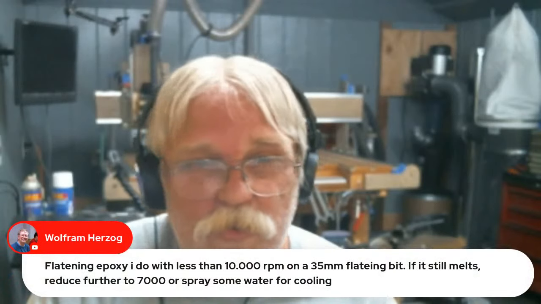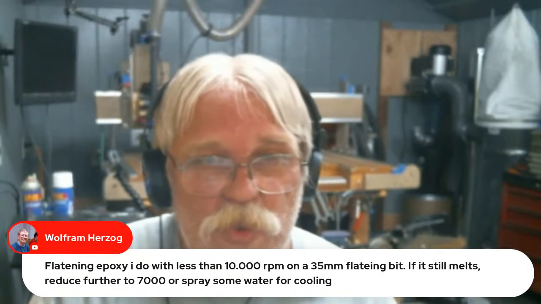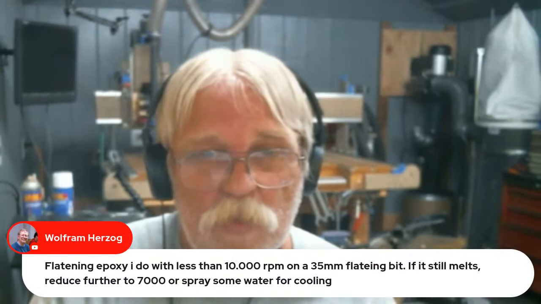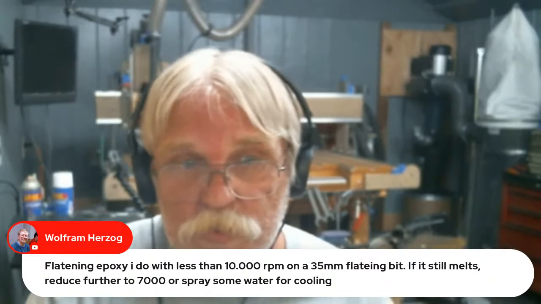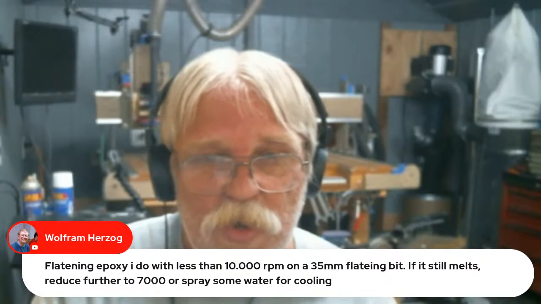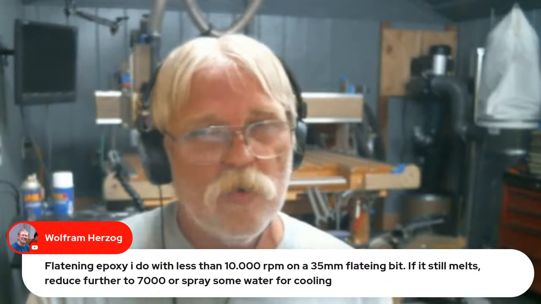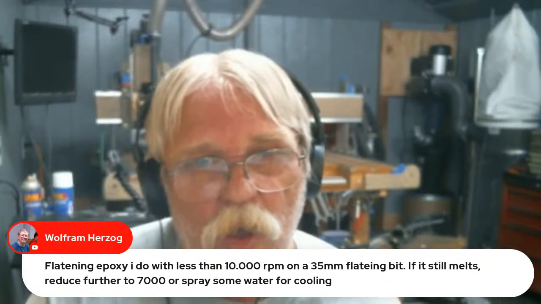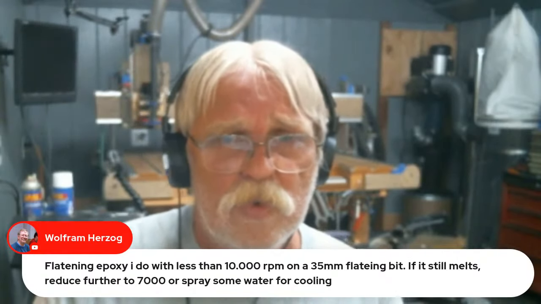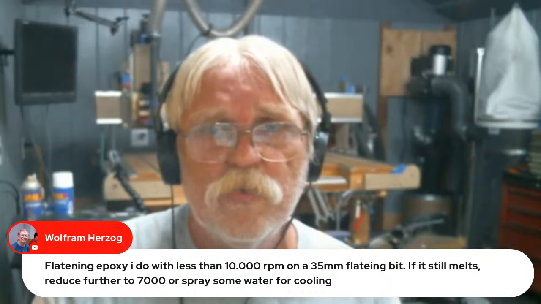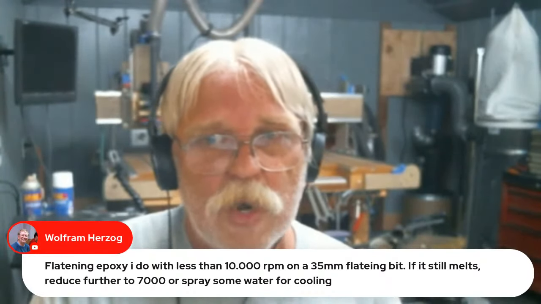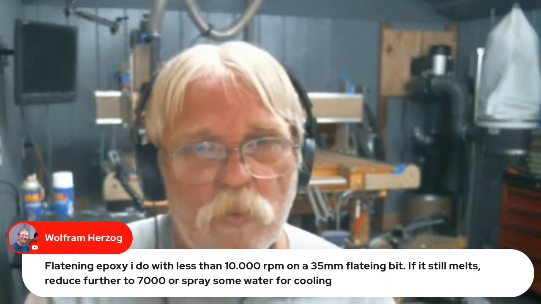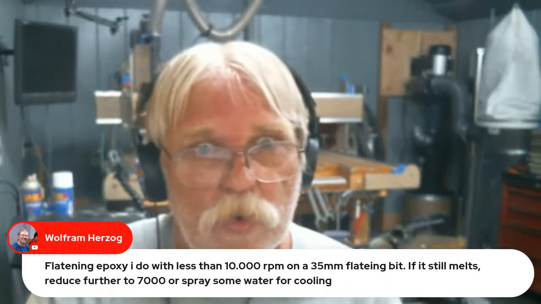So there we go. Let's see. Wolfram Herzog says, flattening epoxy I do with less than 10,000 RPM on a 35 millimeter flattening bit. If it still melts, reduce further to 7,000 or spray some water for cooling. I don't think they go down that low. And I don't know what type of epoxy you're using. I know that Shane uses West Systems, but he has used others. But I don't know if they go down that slow. So we'll see. I mean, I don't know.